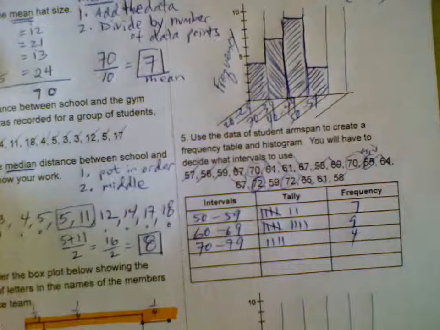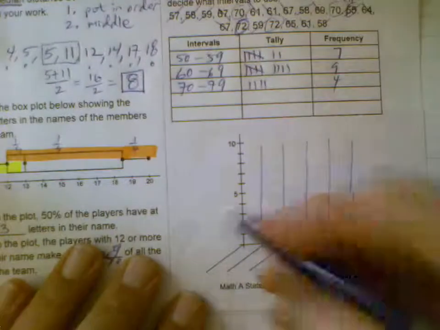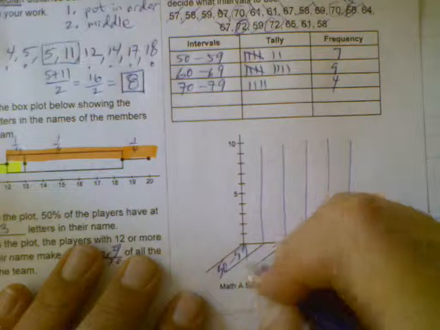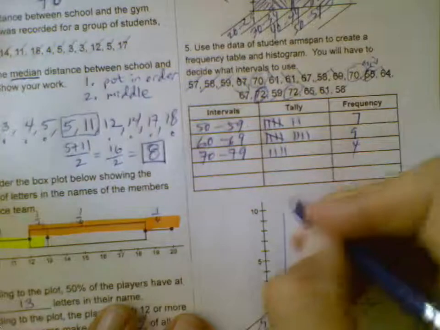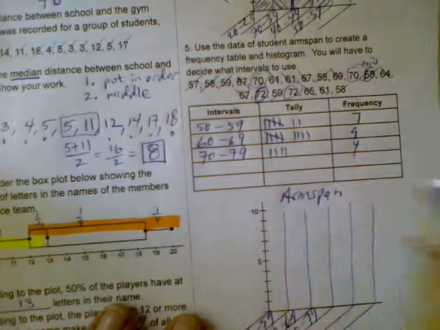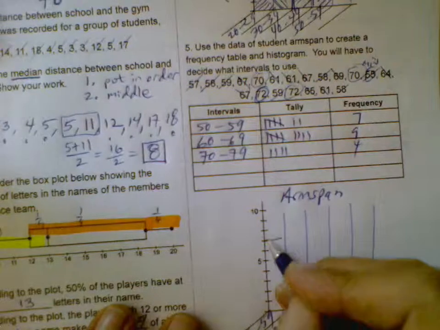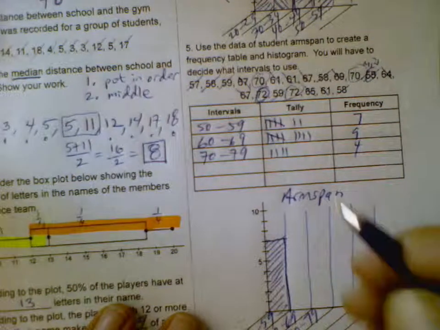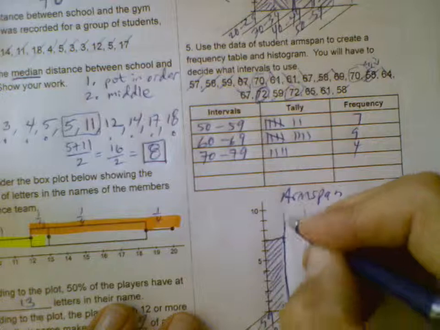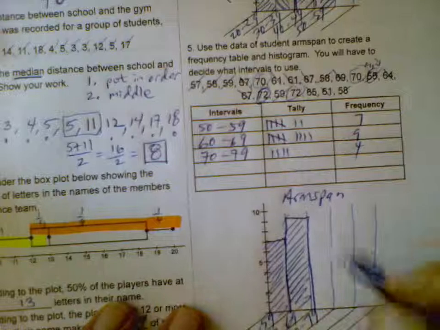Now all I need to do is plot it. So let's record my intervals. My intervals were 50 to 59, 60 to 69, and 70 to 79. And I'm recording my title here. It's going to be arm span. Between 50 and 59, there were 7. Between 60 and 69, there's 9. And between 70 and 79, there's 4.